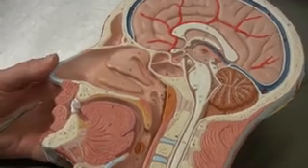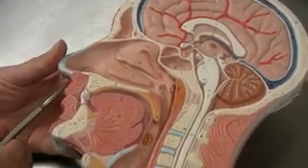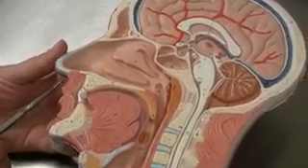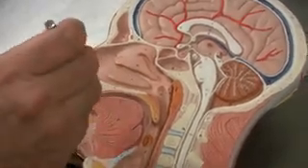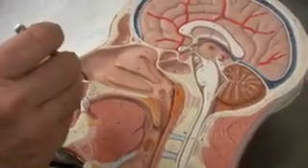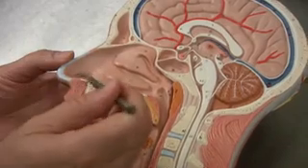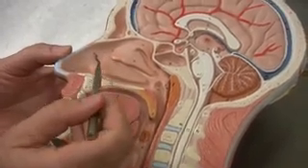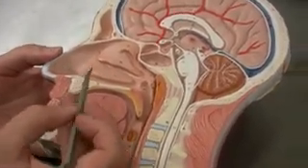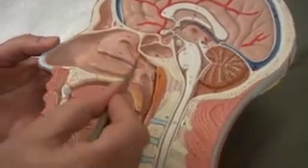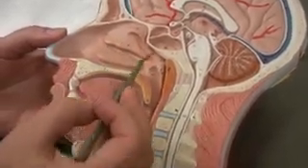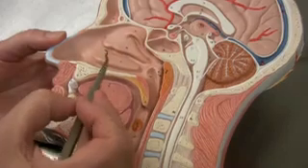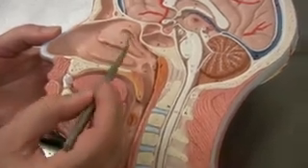Air is actually going to be traveling in through the nostril, which we'll call the external nares, and then into the vestibule where the nose hairs are. And then it's going to be filtered, humidified, and warmed in the nasal cavity itself. It does that because we have extra surface area in the nasal cavity created by the conchae.